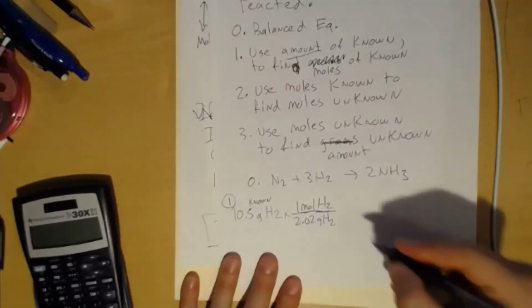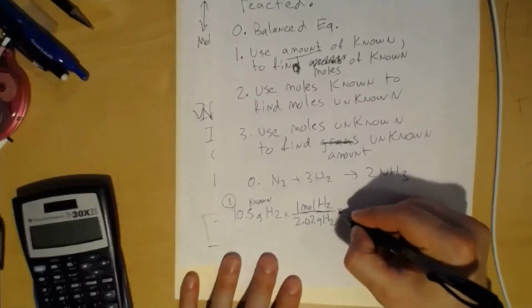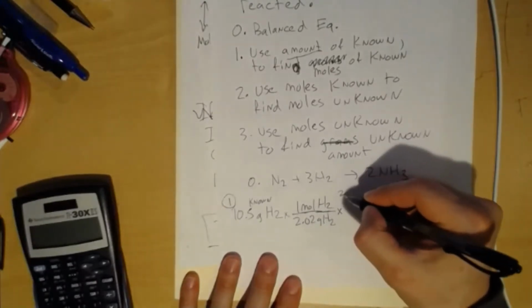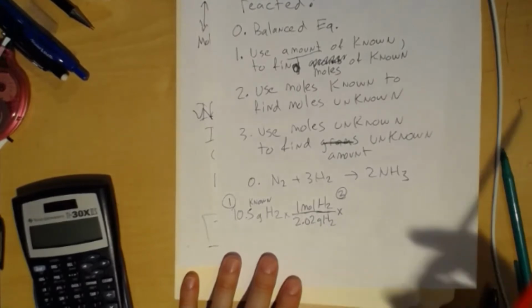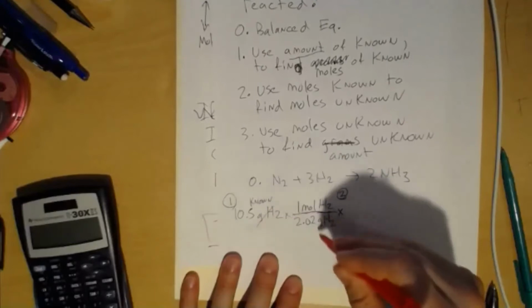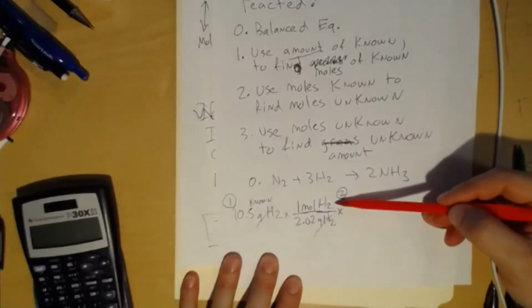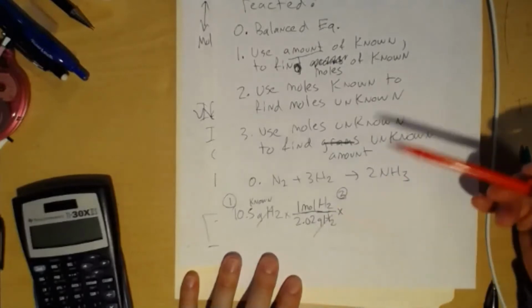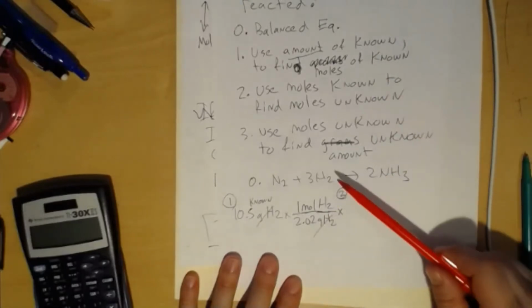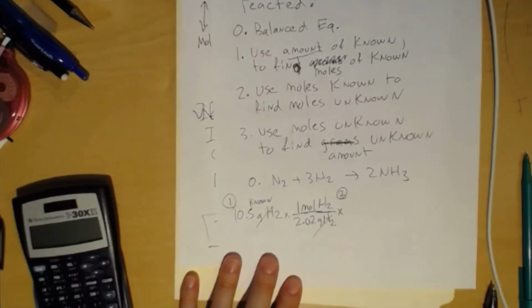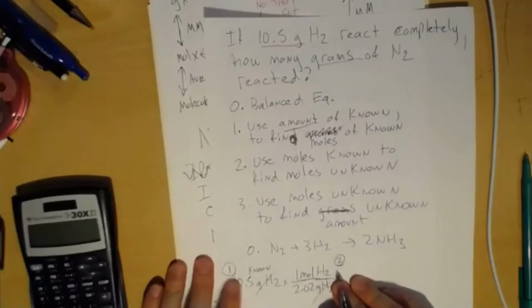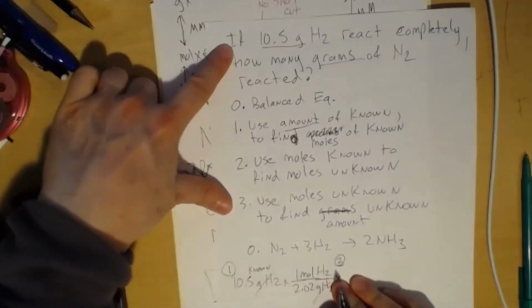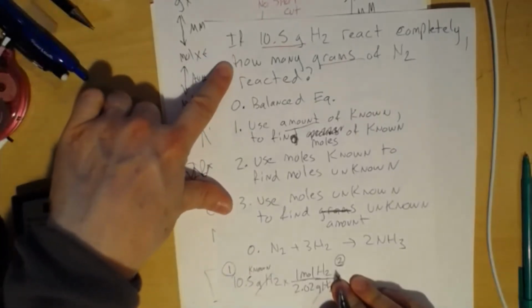Now I'm going to add step 2 directly to it. If these grams cancel with grams here, I have moles of hydrogen. So now I'm going to use moles of hydrogen to find moles of nitrogen. This is a different problem, because let's go back to the question. If 10.5 grams of hydrogen react completely, how many grams of nitrogen reacted?